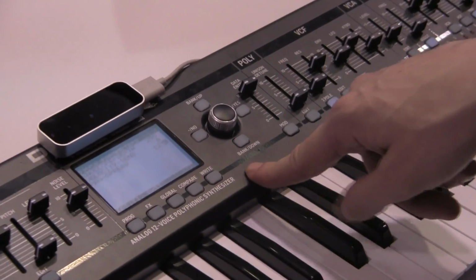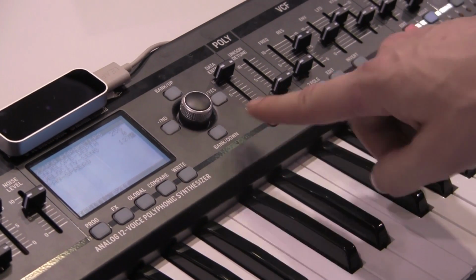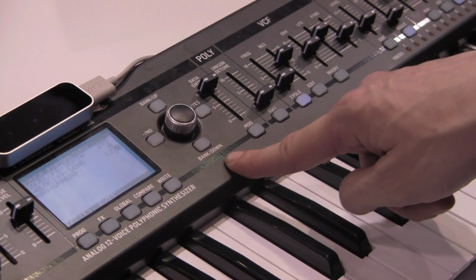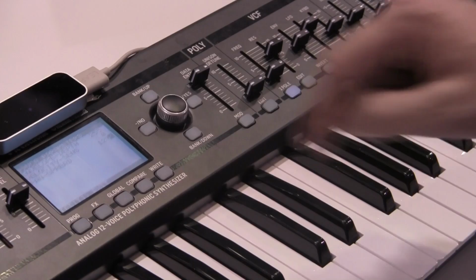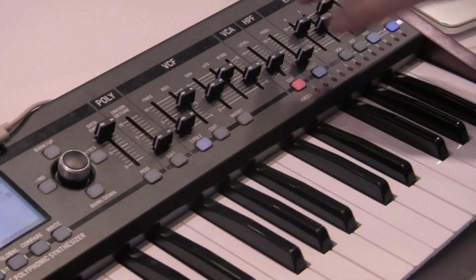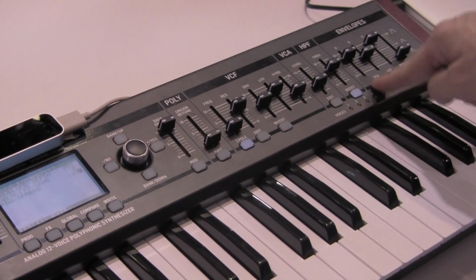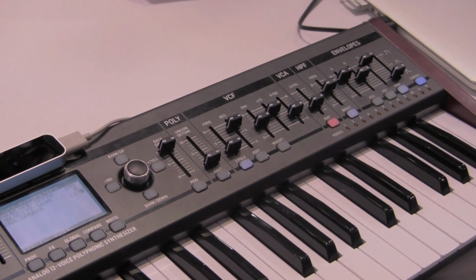With pan spread set at maximum, as we have here, each of the voices will start to pan from left to right. So for example, the first voice will be centre, the second will pan a little to the left, the third to the right, etc. until the 11th and 12th voices are fully hard pan left and right. We also have a high pass filter here with a bell curve boost at around 50 Hz, particularly useful if you're pushing the resonance and you want to bring some of the bottom end back into your sound.